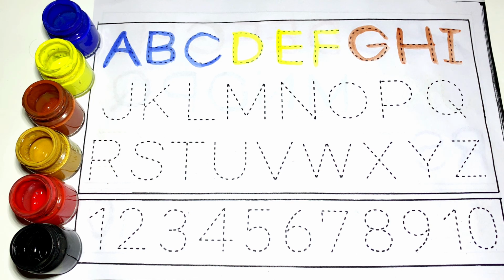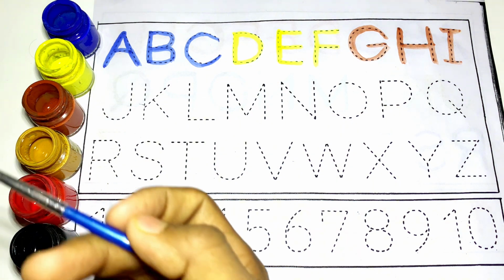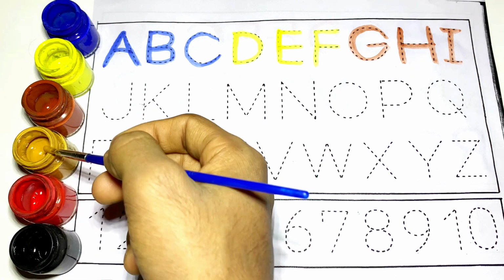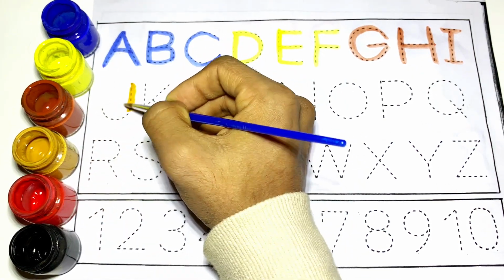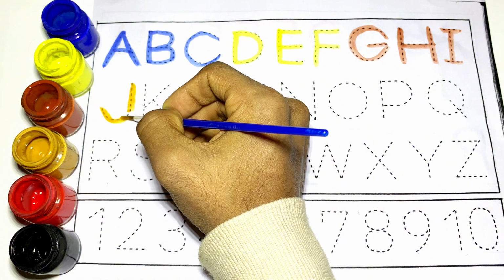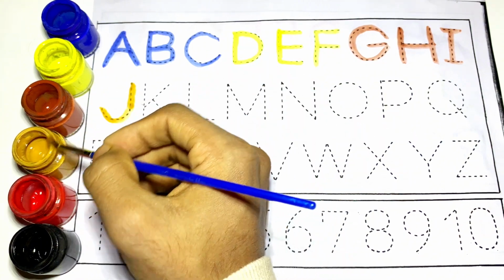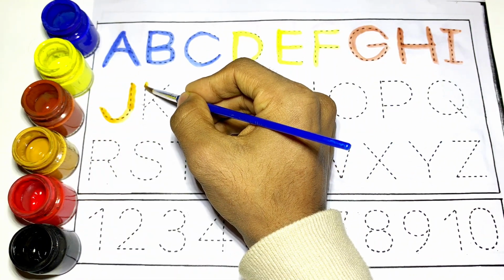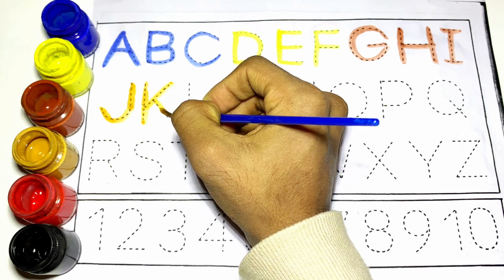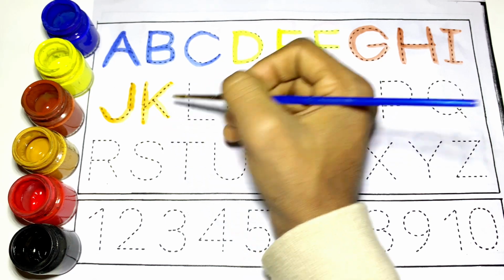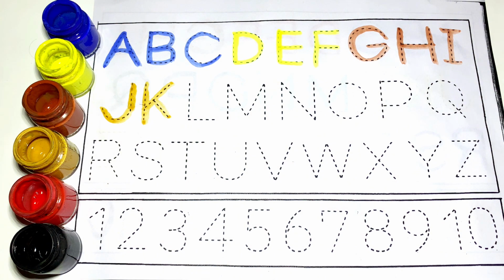Kids, now draw J. J for joker, J for jackfruit. And use yellow ochre color. Kids, again use yellow ochre color and draw K. K for kite, K for king. Kids, now draw L. L for lion.